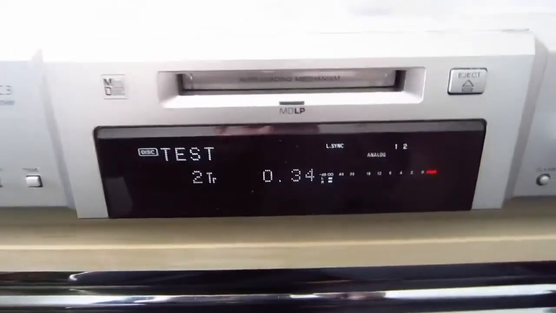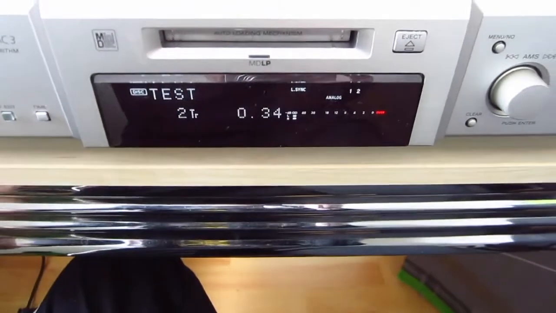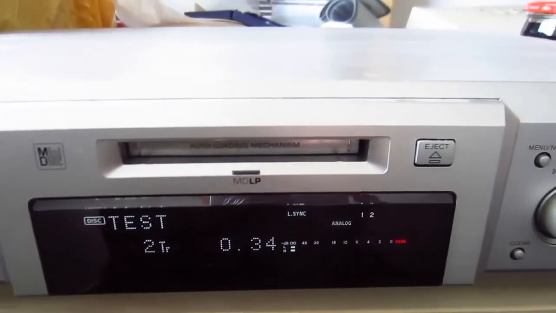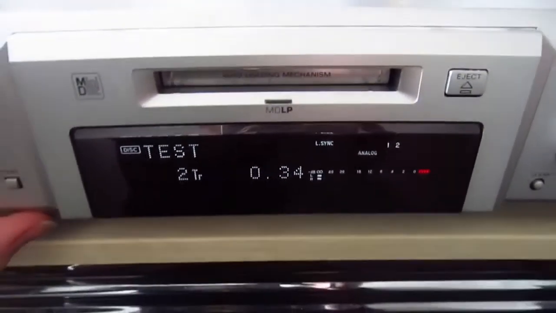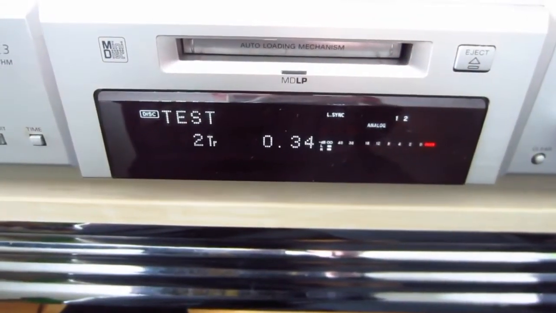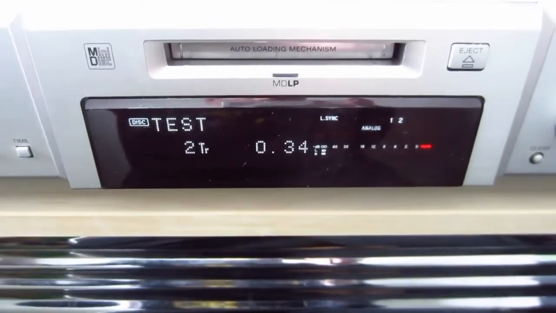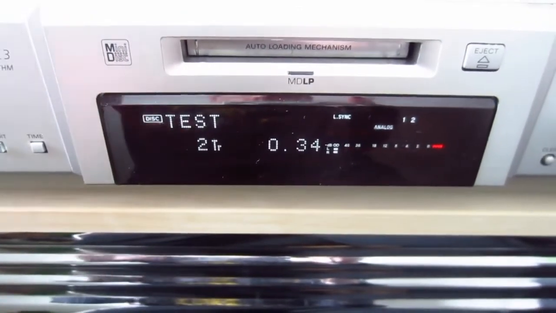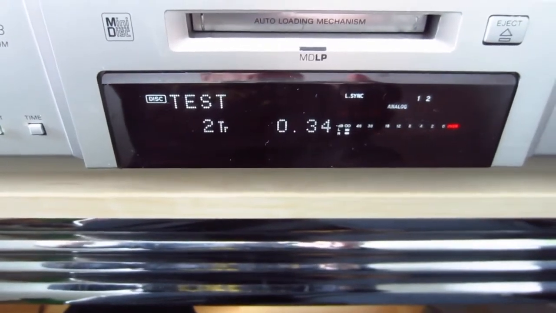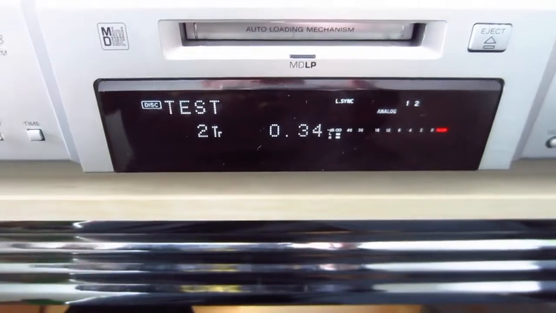Hey, it works again. So this is how you apparently fix the record problem, the problem with your mini disc recorder corrupting the table of contents whenever you try to change something, either if you want to record something new, or if you want to title something, or if you want to erase a track.